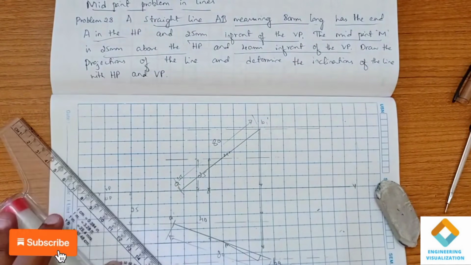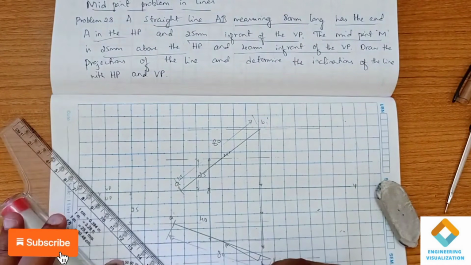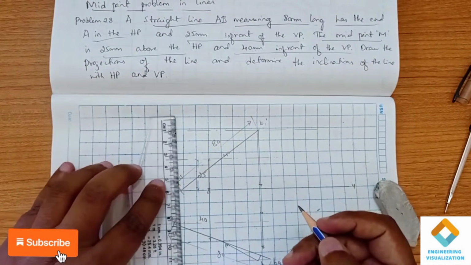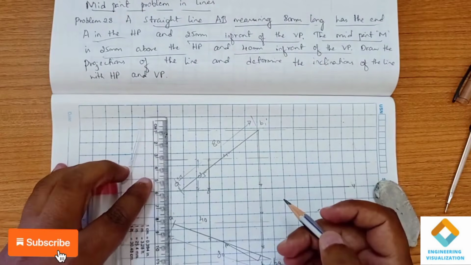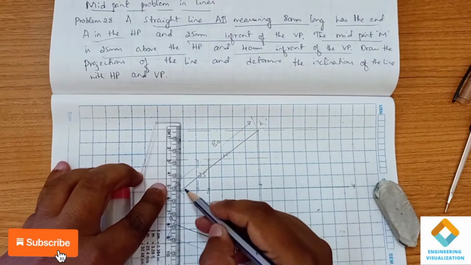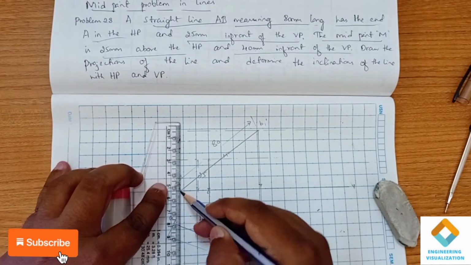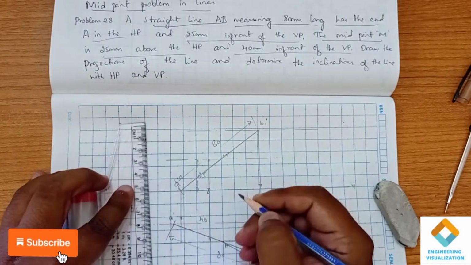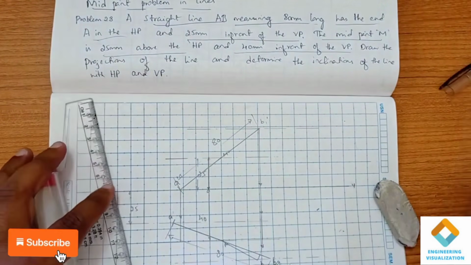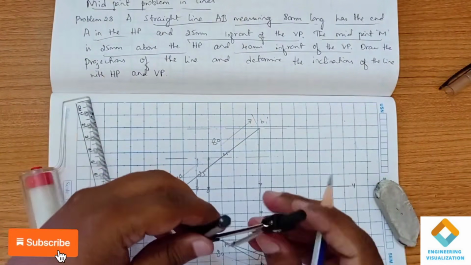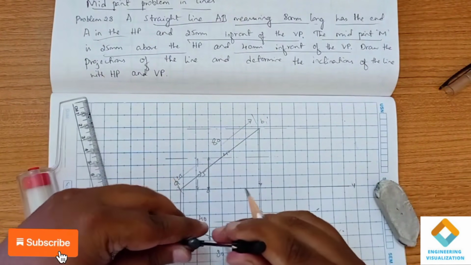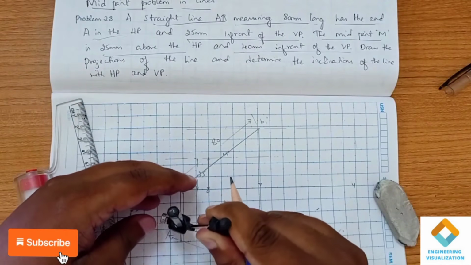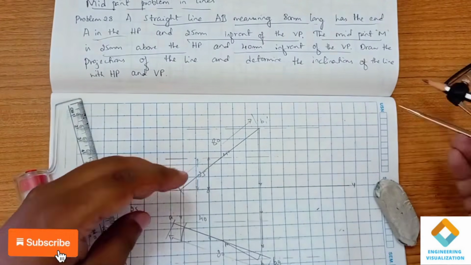Okay, this is one point, this is B. Now in the same way, we have to extend from this end till here. Now measuring from M to here, I have to cut back.